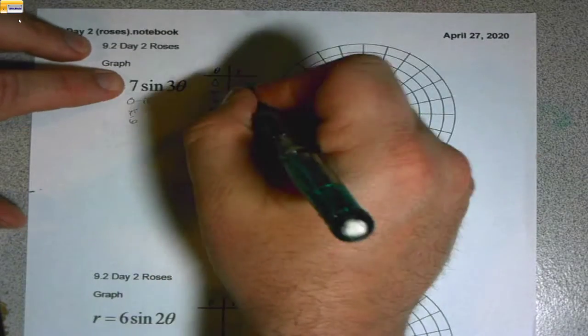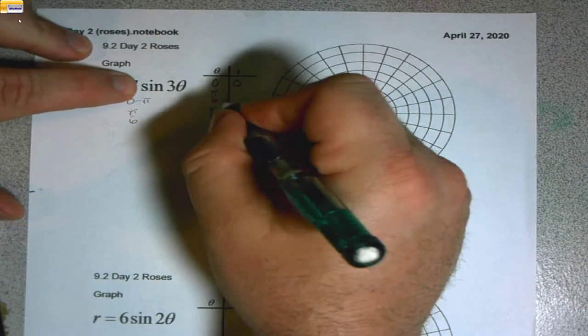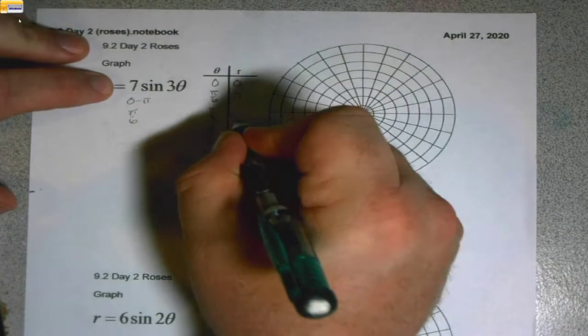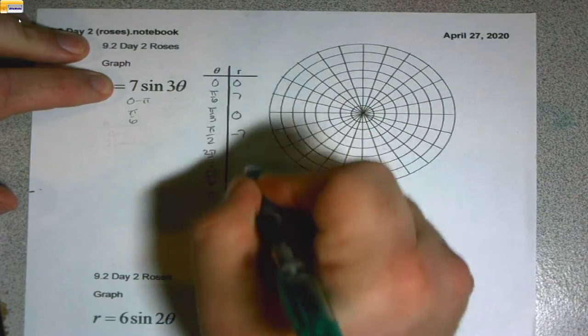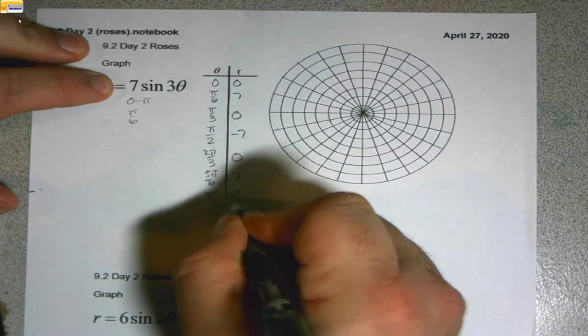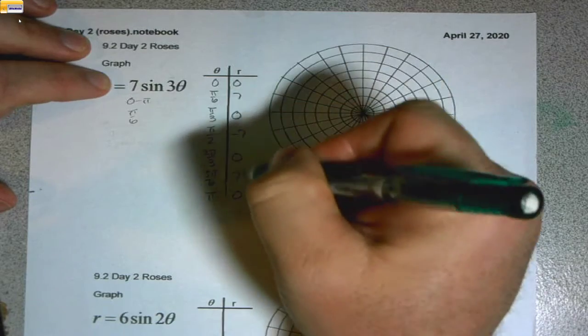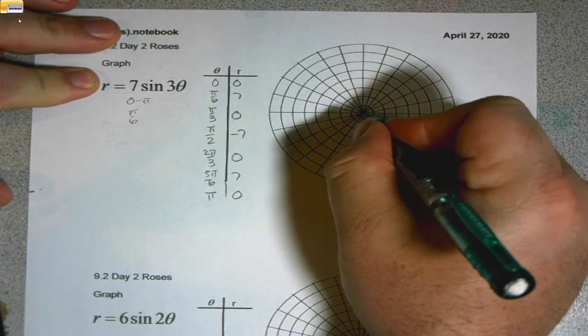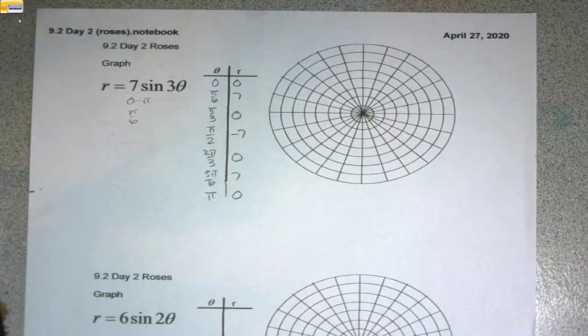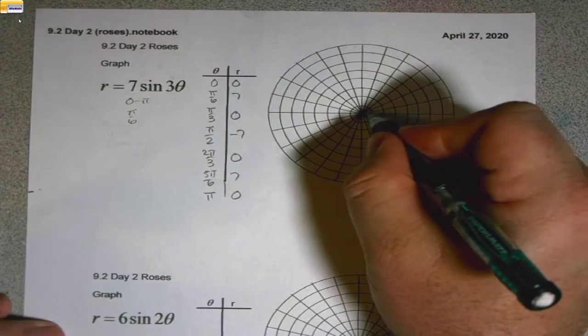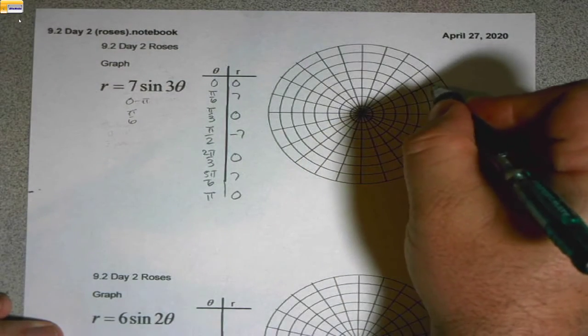Sine of 0 is 0. When we plug in pi over 6, we get pi over 2. Sine of pi over 2 is 1, so that's 7. Then it goes 0, -7, 0, 7, 0. So 0, 0, 0, 0, every other one, and then 7, -7, 7. Sine of 0 is 0, so we're at the pole. Pi over 6 is 7.